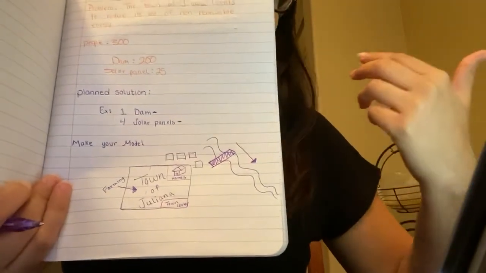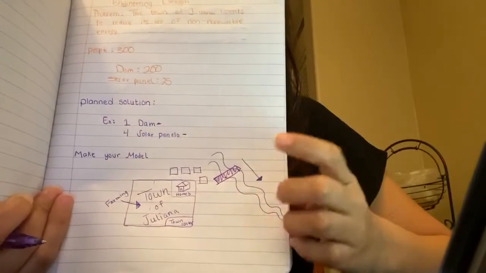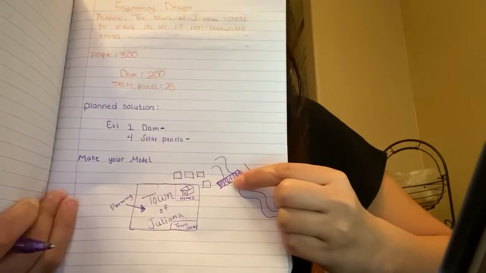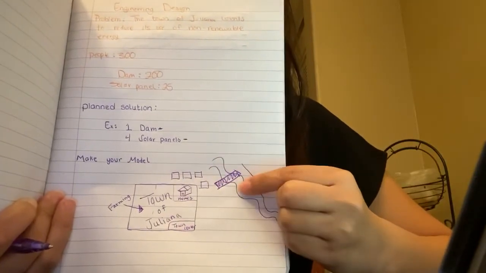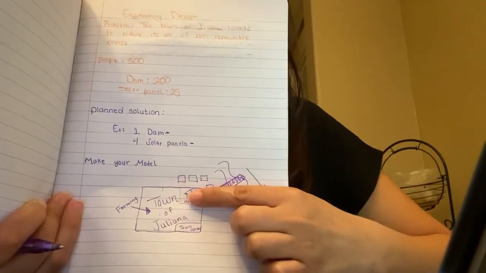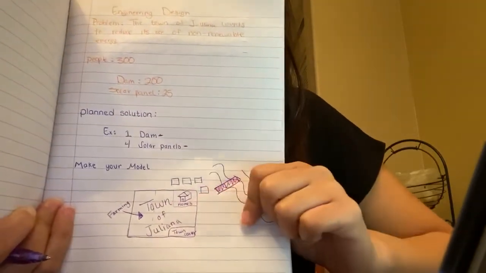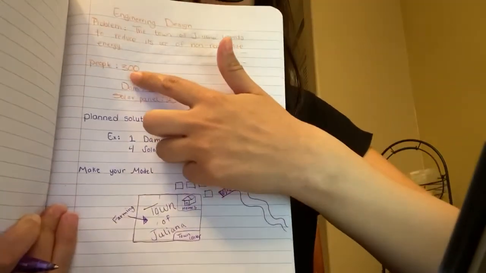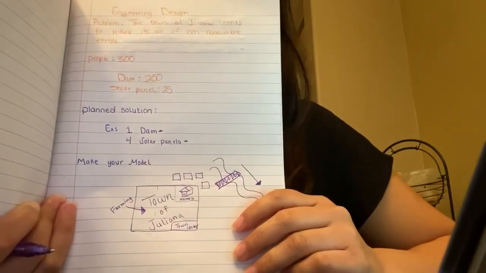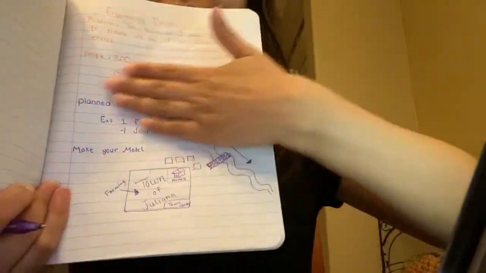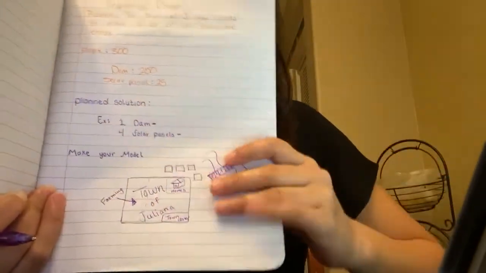But when I actually ended up testing my model, it didn't work out, because if this got reduced by 100, that means that this was 100. I'm only providing enough electricity for 200, and I need to provide electricity for 300. So after my test, I reflected that I have to come back and change something on my model.